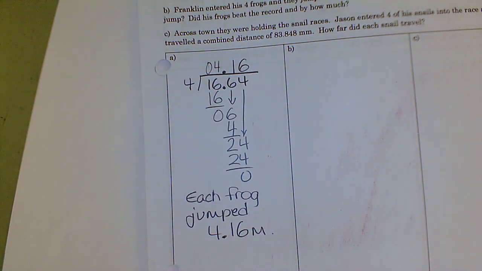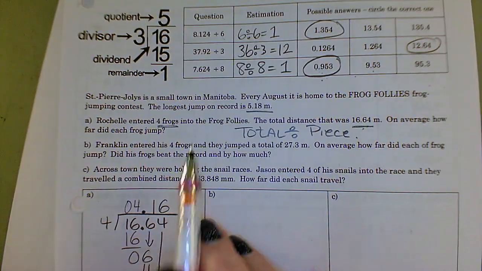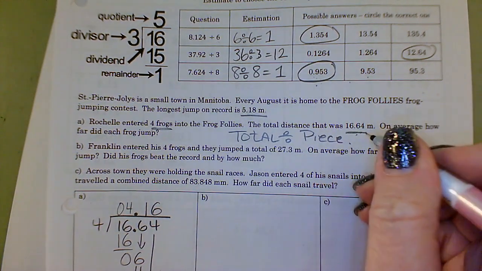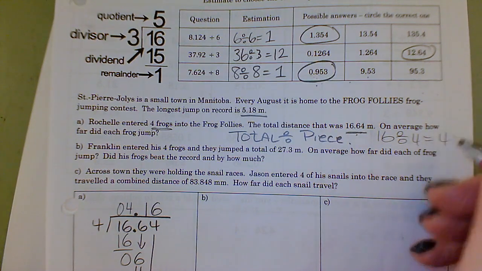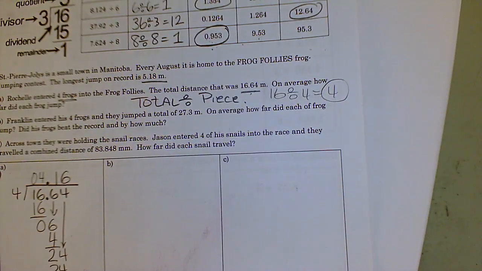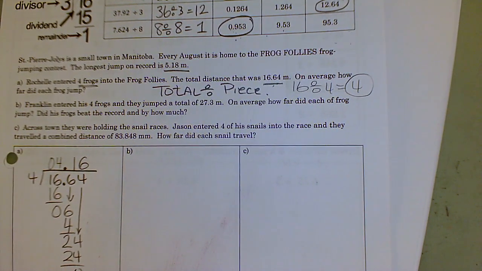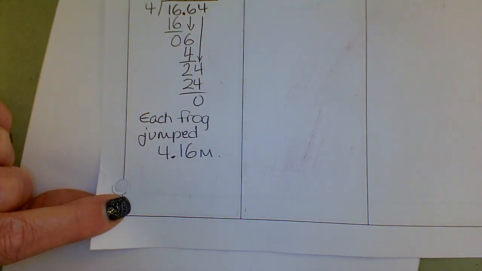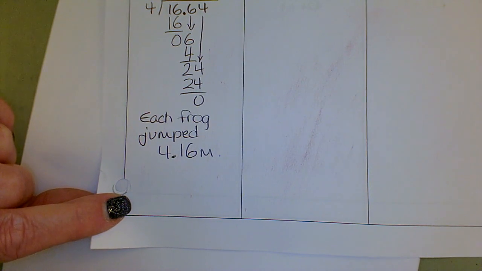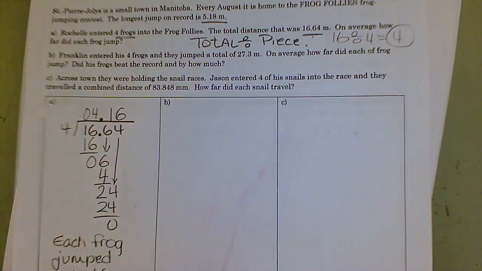All right. An estimate would be, if I asked you for an estimate, in this case, 16 does divide by 4, so approximately 4 meters each, right? If I asked you, how far did each frog jump? Well, about 4 meters, right? But if I want to know perfectly, so if they were doing a contest, you would want to know exact values, right? You can't go, oh, that looks to be about. You can't do that. So in a contest, you have to be critical. All right, let's go to the second one.